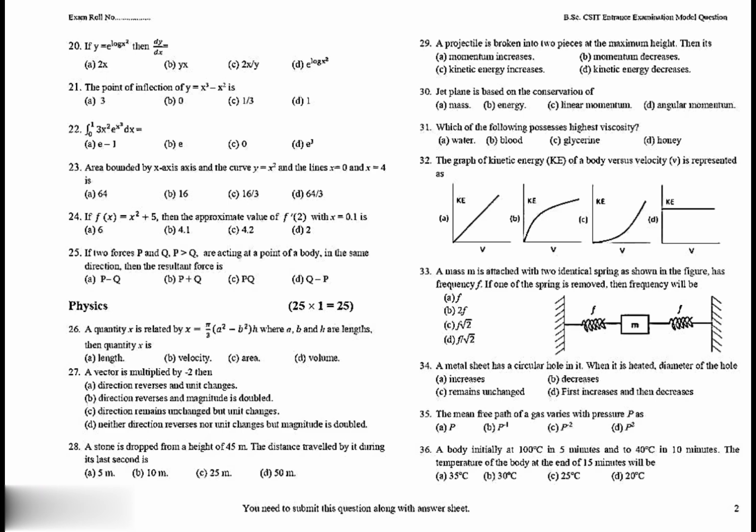Question number 32. The graph of kinetic energy KE of a body versus velocity V is represented as in figure A, B, C, D. Question number 33. A mass M is attached with two identical springs as shown in figure having frequency F. If one of the springs is removed, then frequency will be: A. F, B. 2F, C. F into root 2, D. F upon root 2.